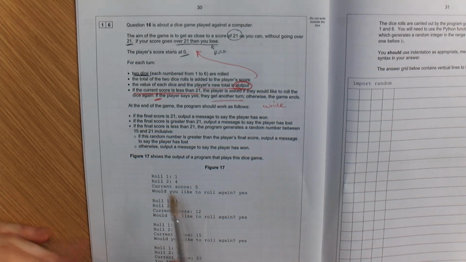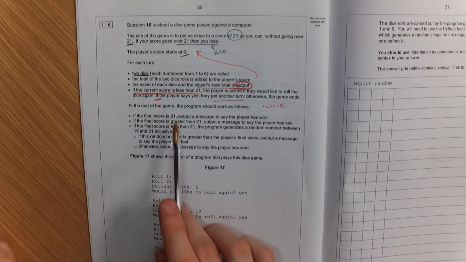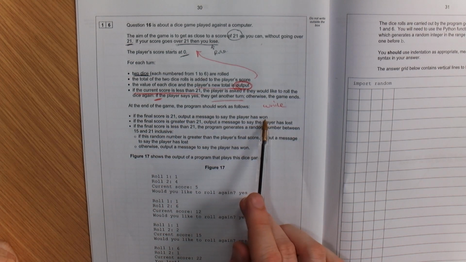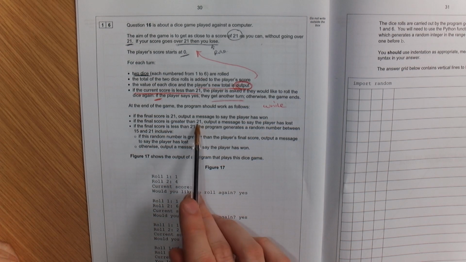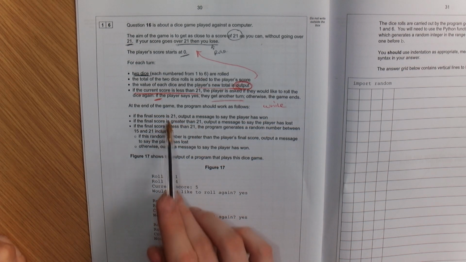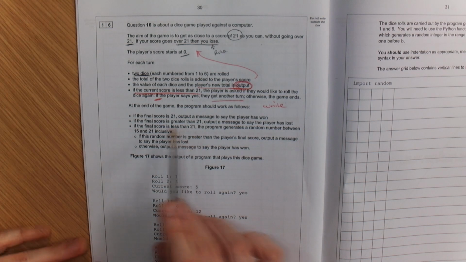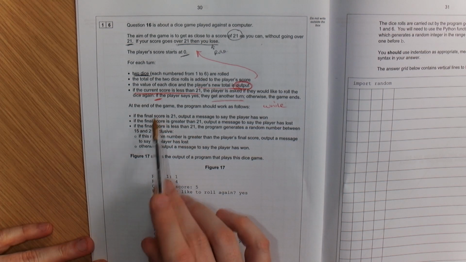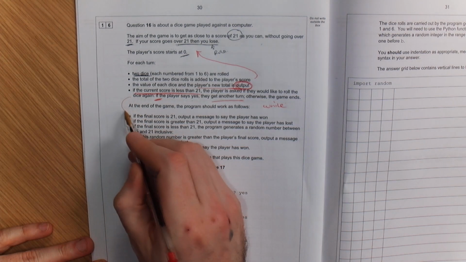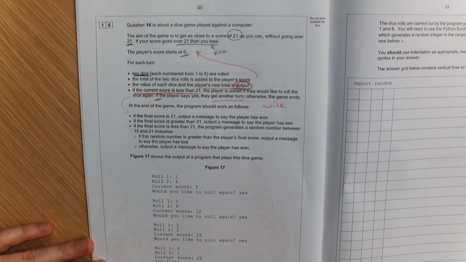So now's where we get our requirements. If the final score is 21, output the message to say they've won. Final score is greater, and so on. Look, this is your if-else structure here. Now, are you listening? Notice it's come after this. This means it's likely to not be inside your while loop.